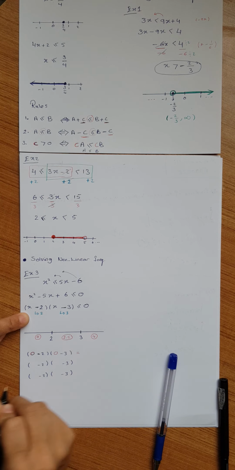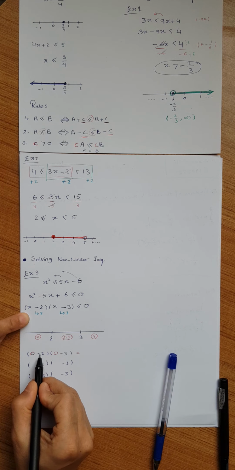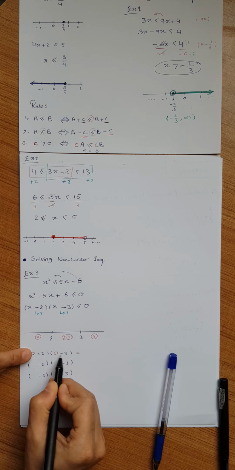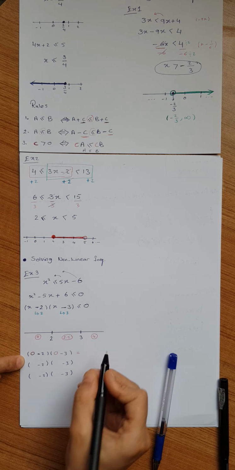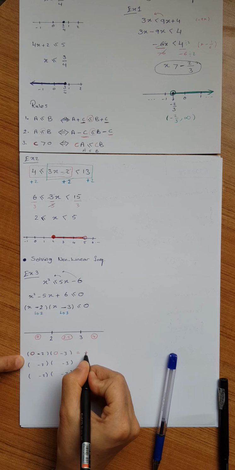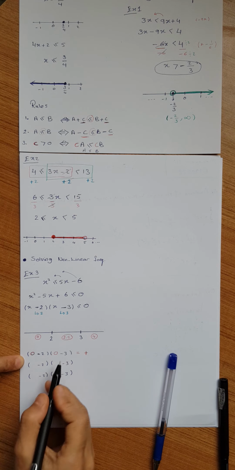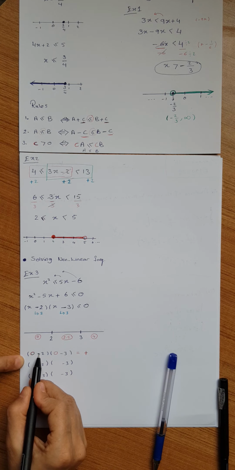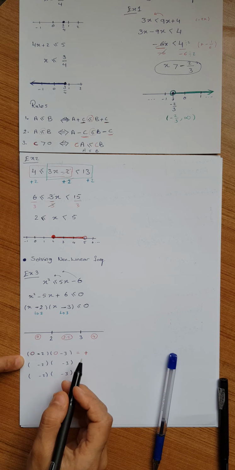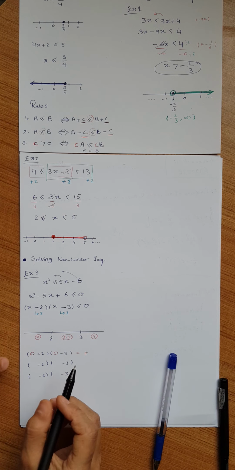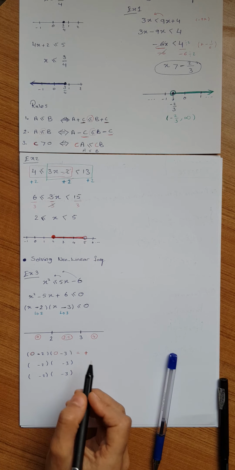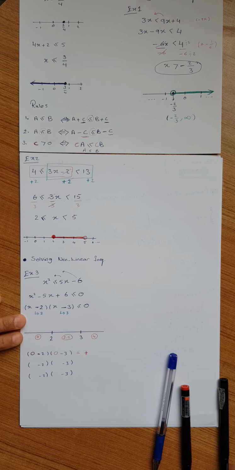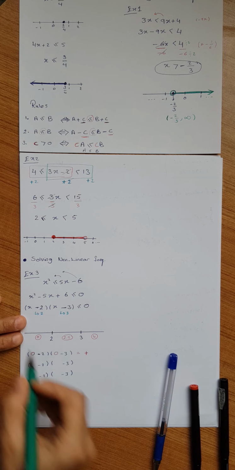If you look at this one, do I get a positive number or a negative number? 0 minus 2 is -2. 0 minus 3 is -3. -3 multiplied by -2, I get positive 6. But I don't care about the result. I just care about the sign, whether it is positive or negative. So I'm writing that this one is positive.